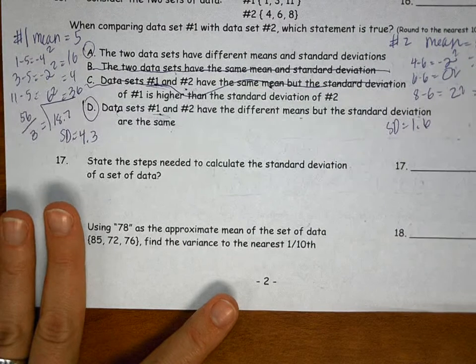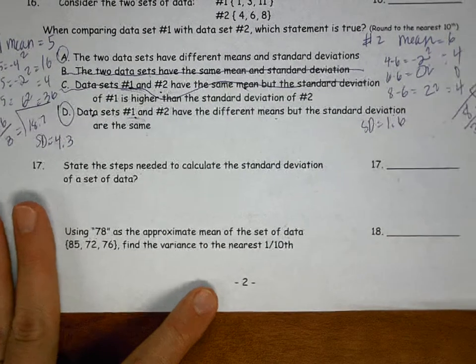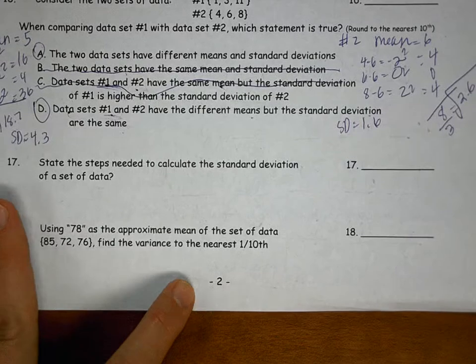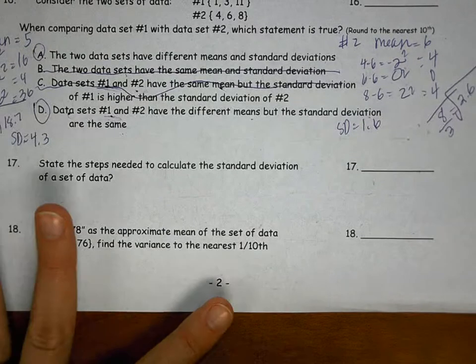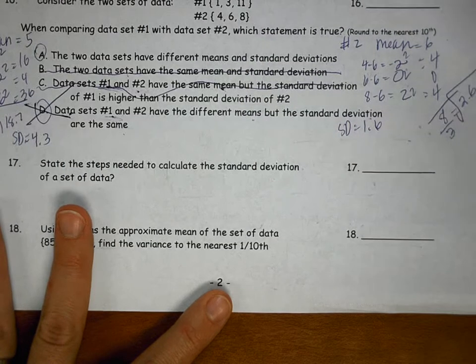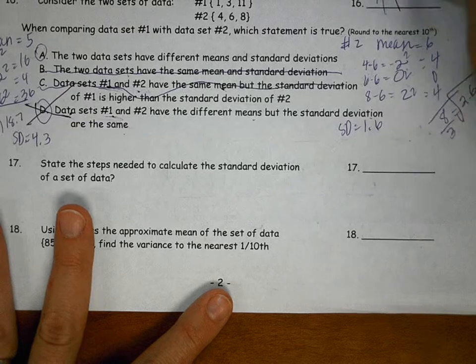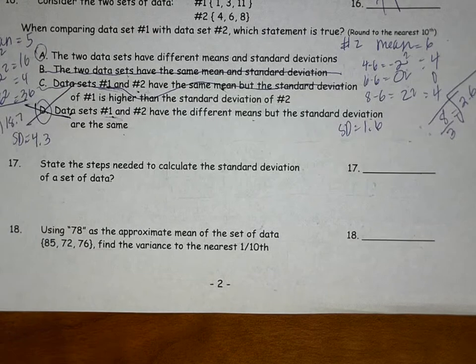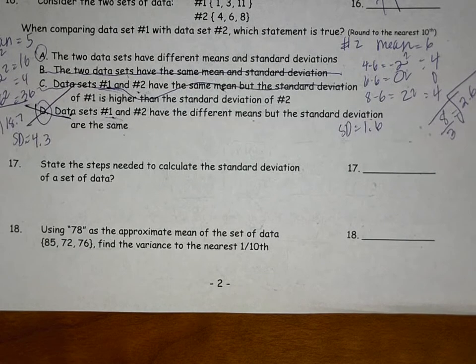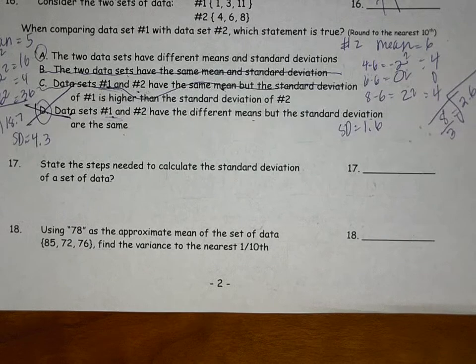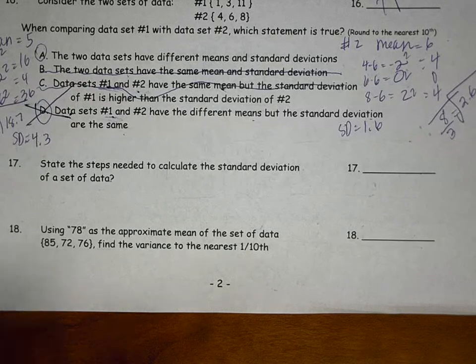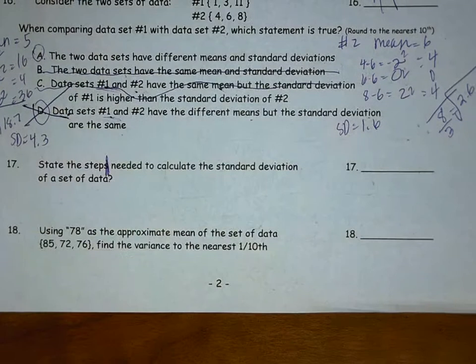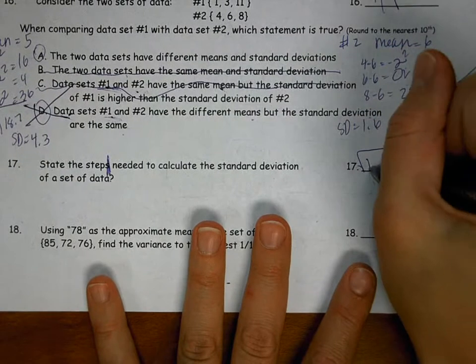So are their standard deviations the same or different? Different, because one was 4.3 and one was 1.6. Therefore, both of the two sets have different means and different standard deviations. The answer is A. Okay, on 17, the only answer they're basically asking you for is, it says state the steps needed. Basically, I just want to know what is the one step you do in order to find the standard deviation. Square root of the variance.